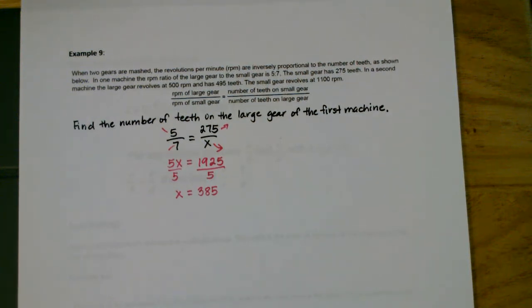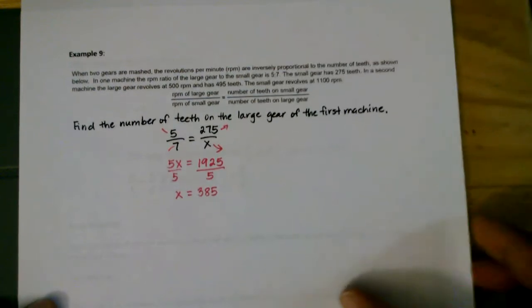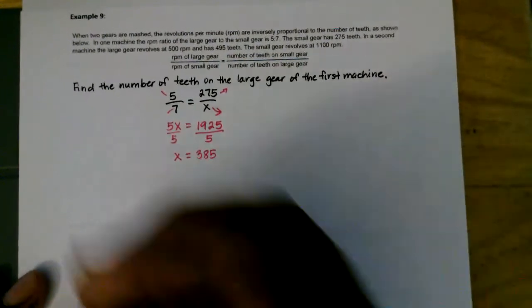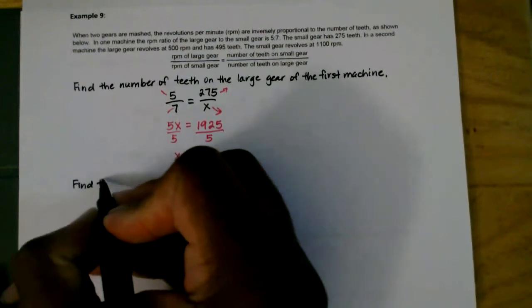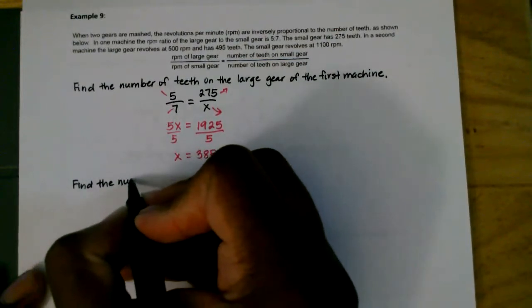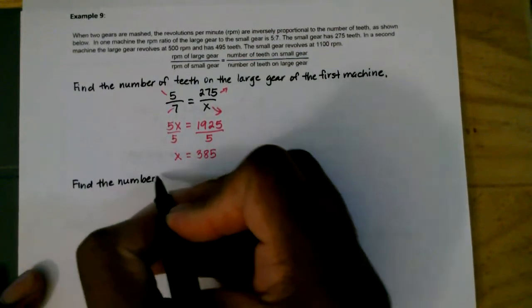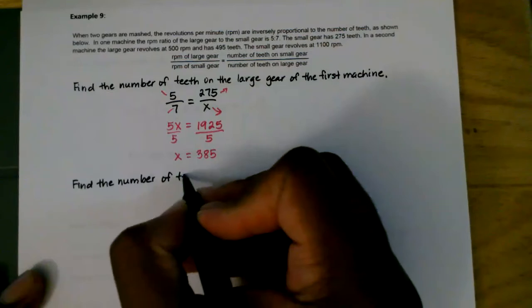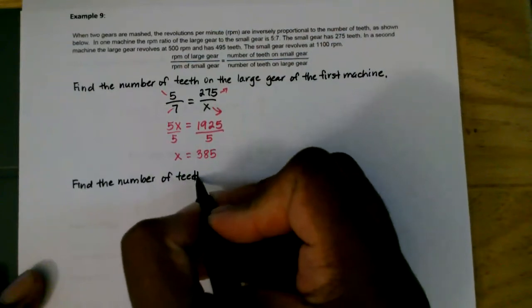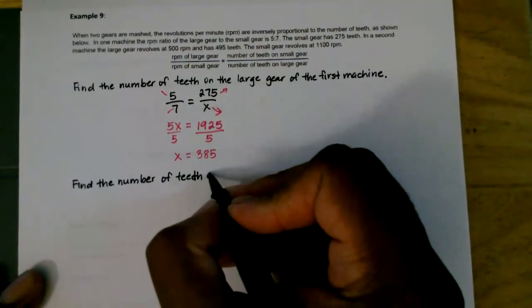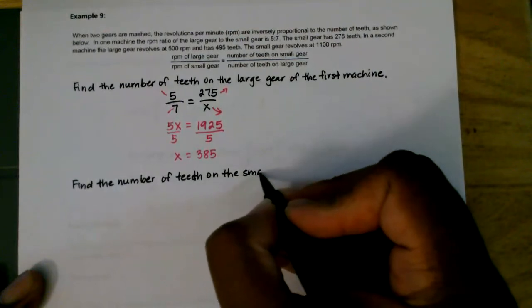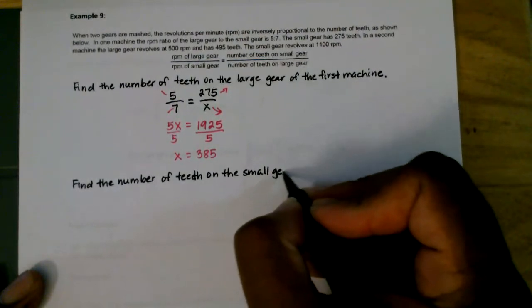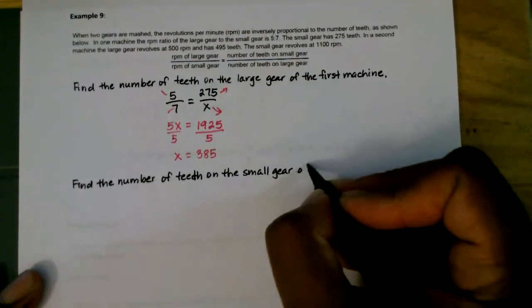Now here's the other problem. Let's say I want to find the number of teeth on the small gear of the second machine.